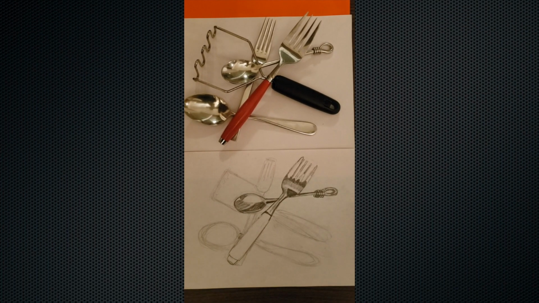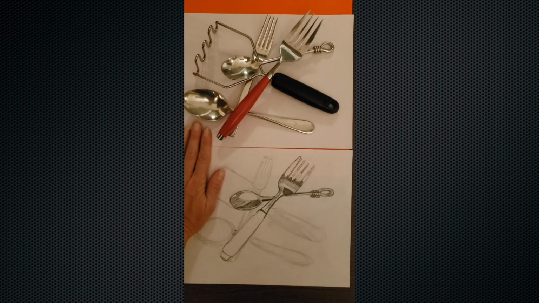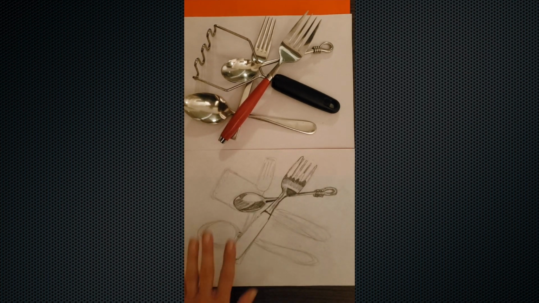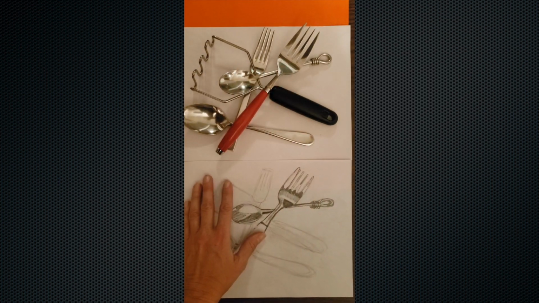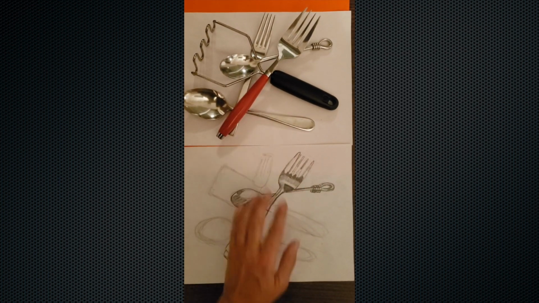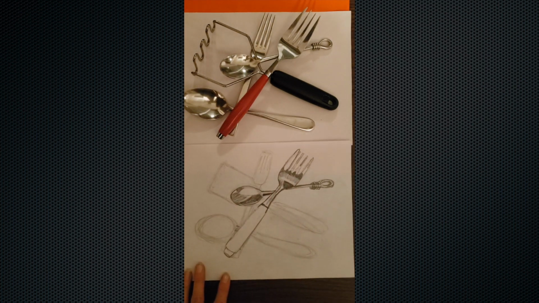Hey guys, today we're going to finish up our metallic objects drawing. So hopefully you have something started. We were working on an arrangement of metallic objects, and I had started with my fork and spoon. I'm just going to finish up.